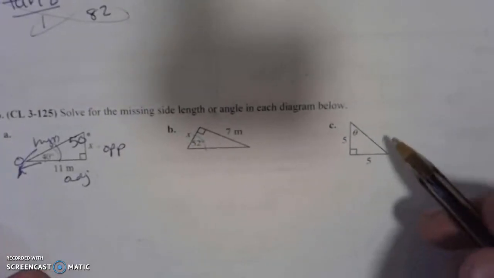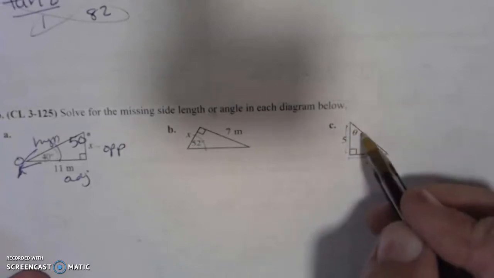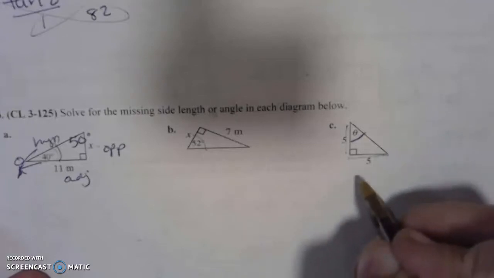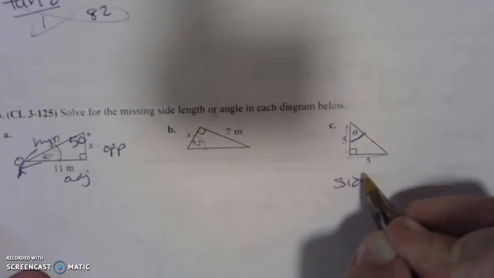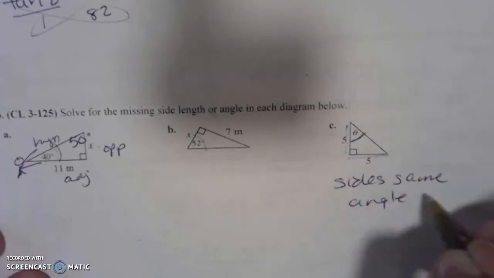Now here, I want you to think about this. My two sides are the same. So what do you think theta has to be? You can look at problem B, but remember, if the sides are the same, the angles across are the same. All right.